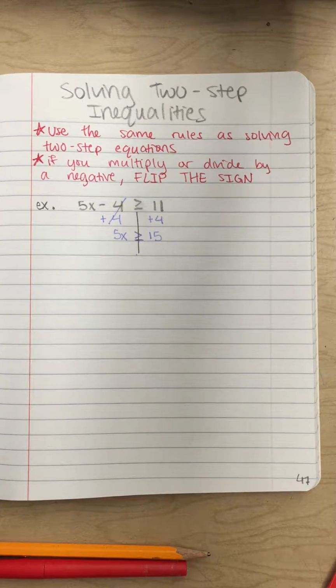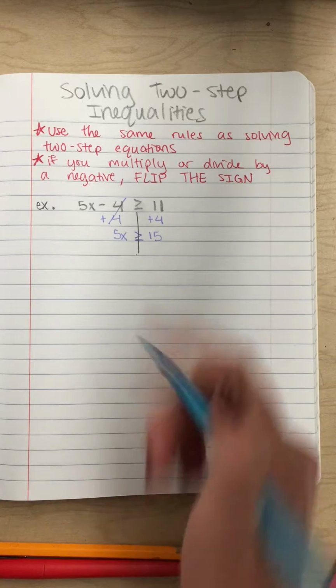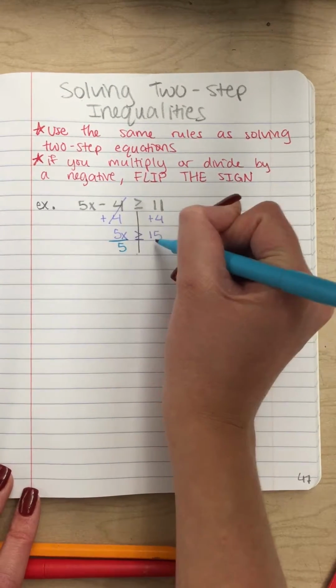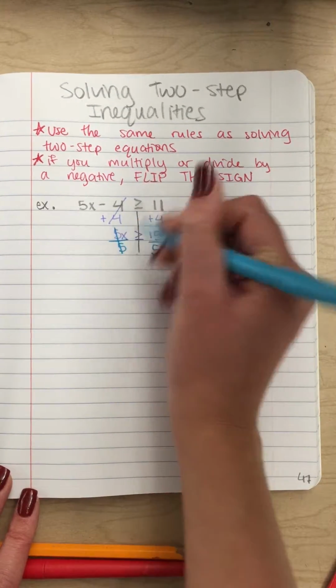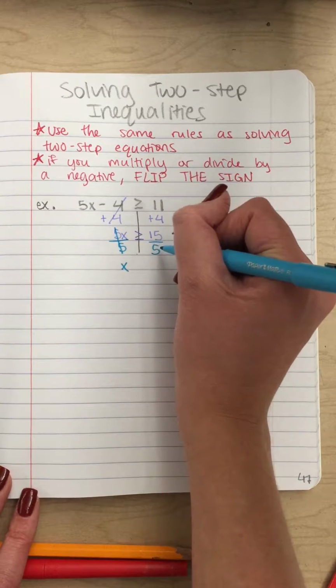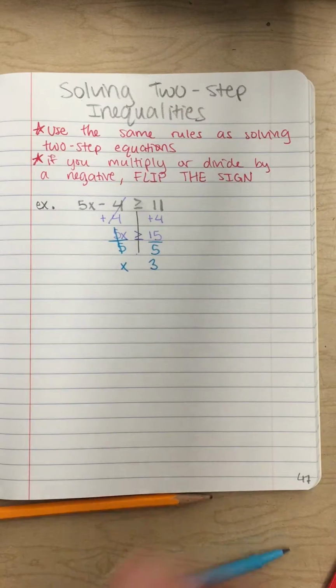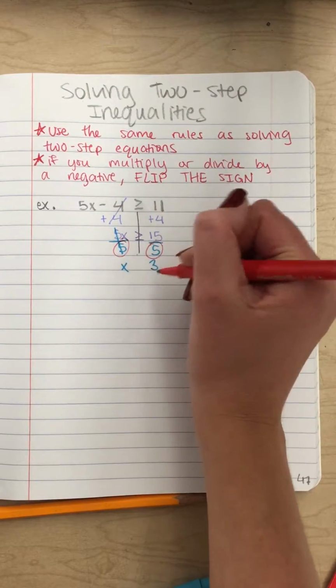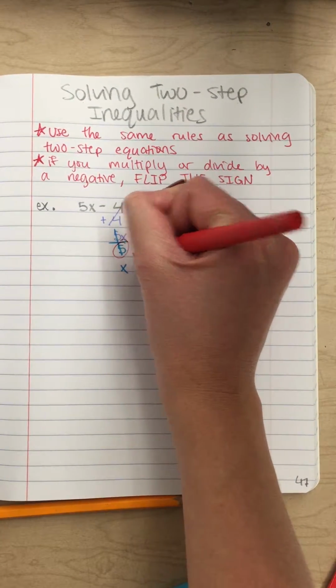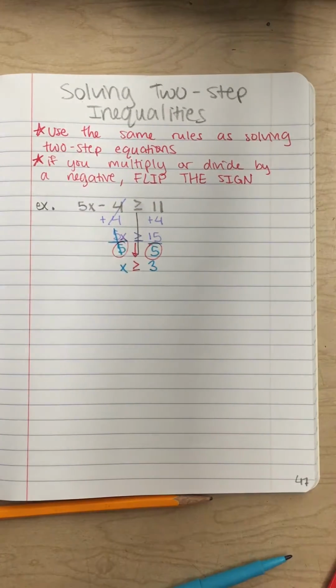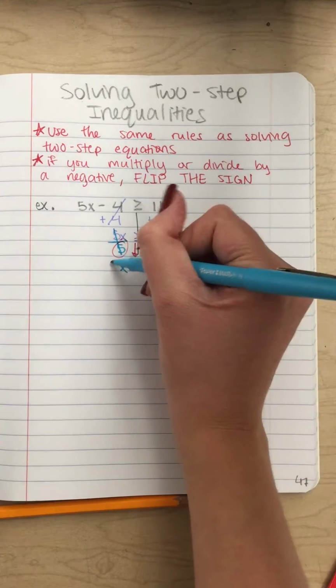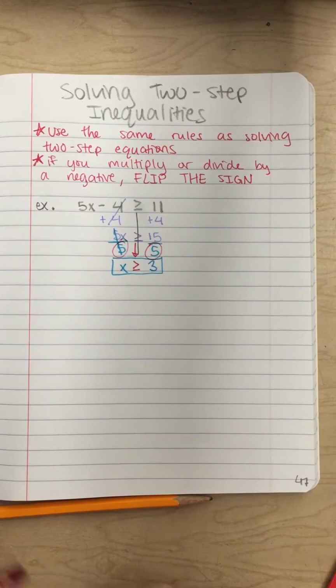So then my next step, I look at this problem and I say, okay, 5x, anything next to a number means multiplication. The opposite of that is division. So I need to divide by 5 on both sides. 5 divided by 5 is 1, I'm left with just x. 15 divided by 5 is 3. And then I think, what did I divide by? That was a positive 5. Since it's positive, all I do is bring down the inequality sign exactly as I see it. And that is my final answer.